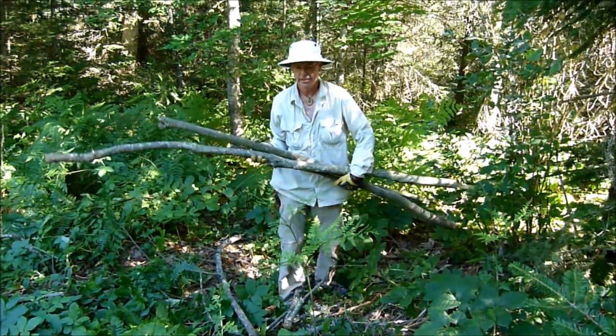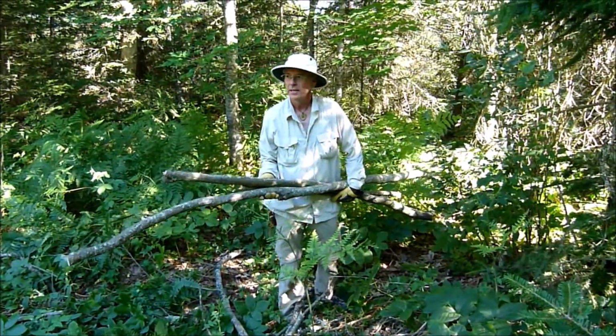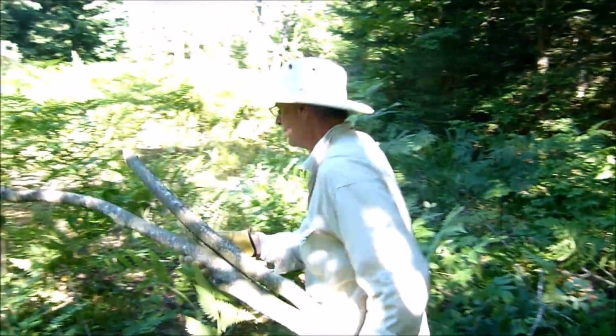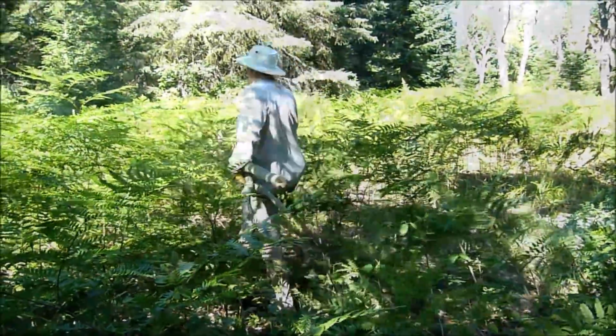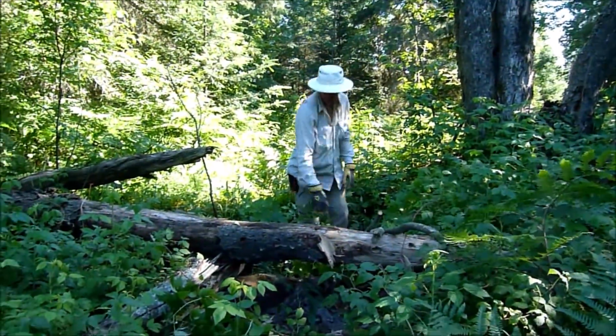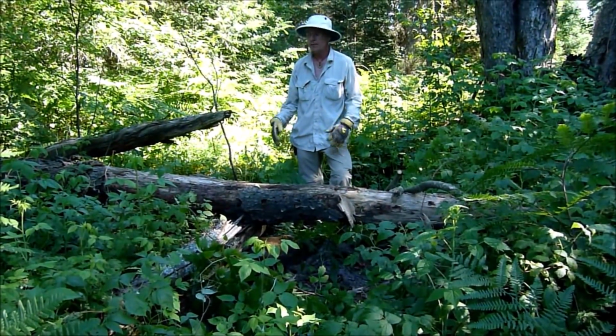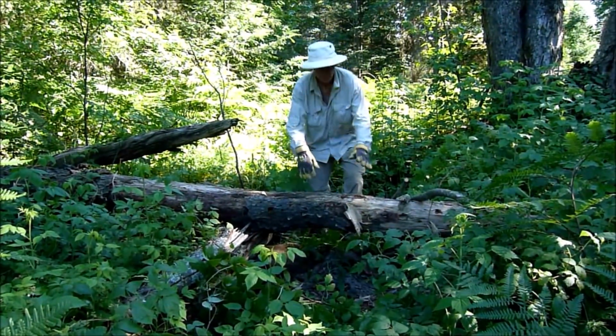Now I need to find a location to set it up, which I found earlier over there. All right, this is what I'm looking for. A log, a rock, anything that's raised up off the ground. It doesn't need to be anywhere near this high.